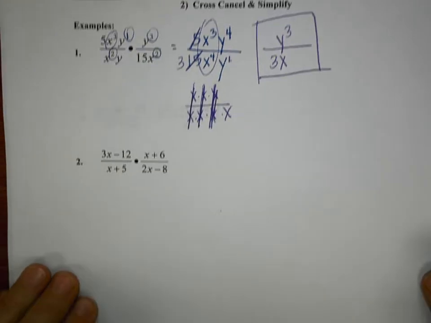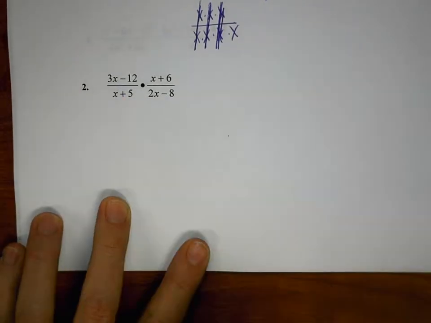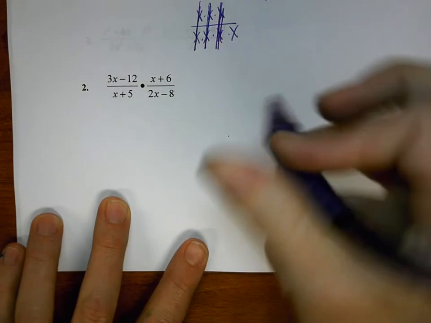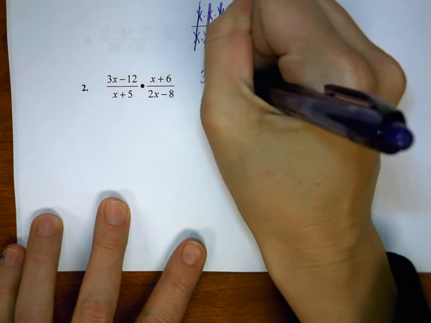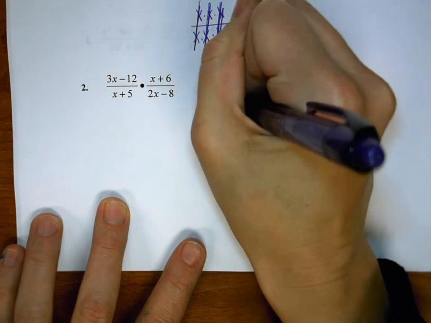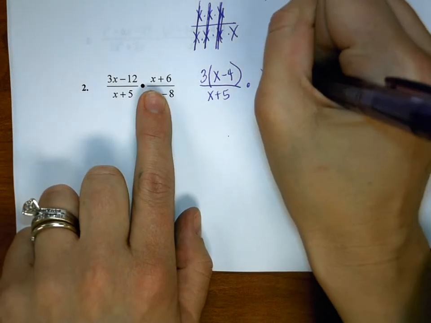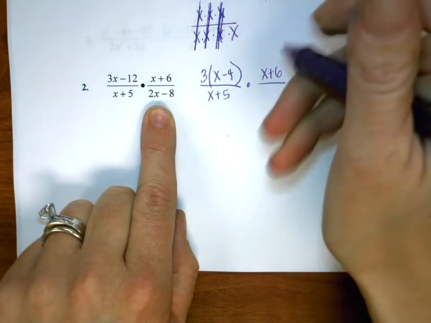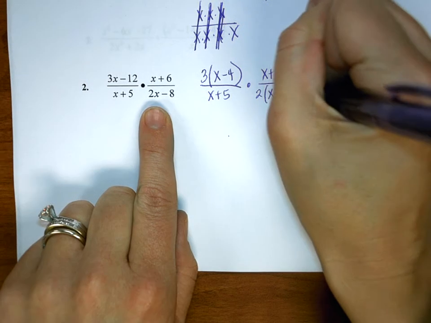Moving on to example 2. I can factor 3x minus 12 by taking out the GCF. So I take out a 3, and then I have x minus 4. The denominator there is still x plus 5. Times, I still have x plus 6 on the top over here, and on the bottom here I can take out a 2, and then that is x minus 4.